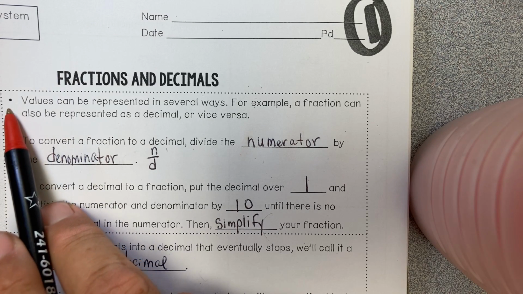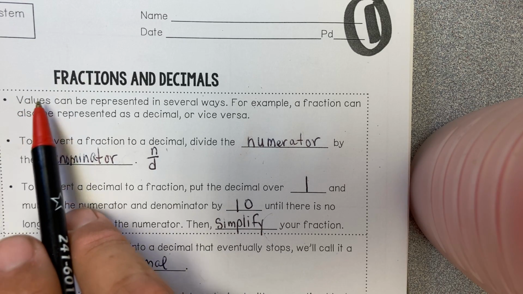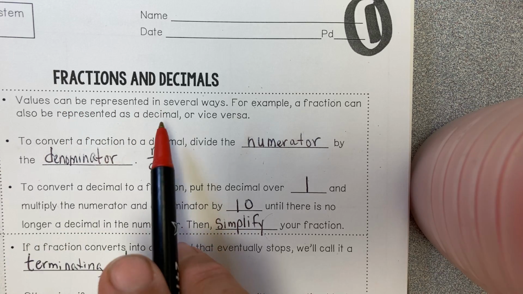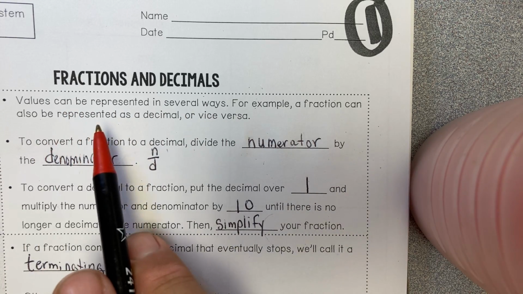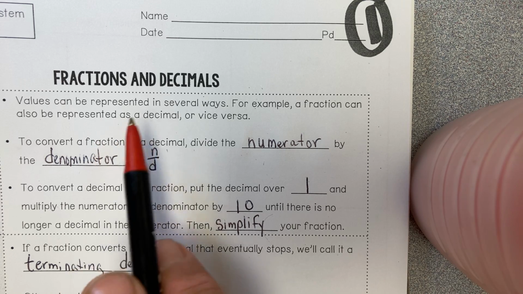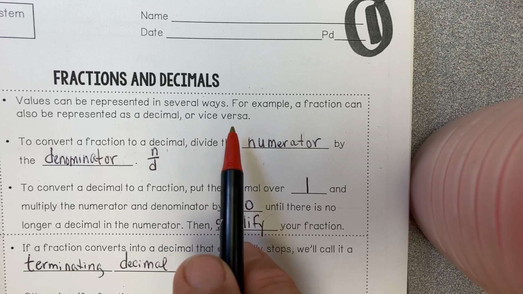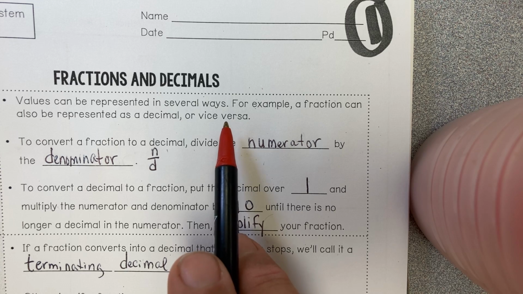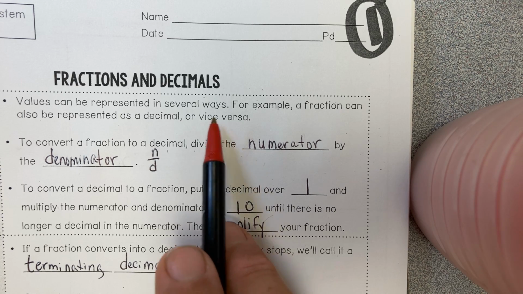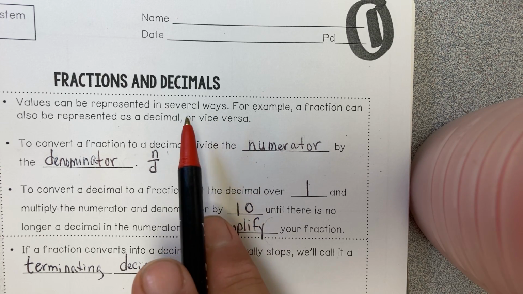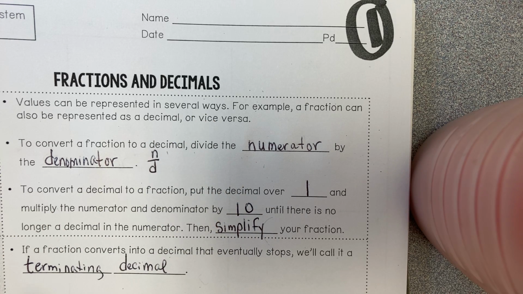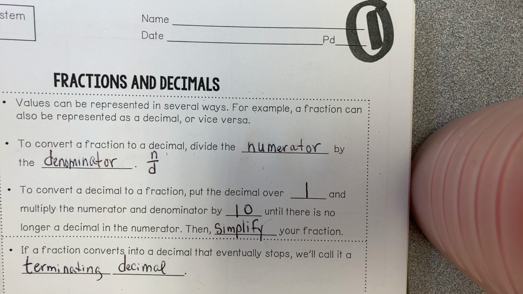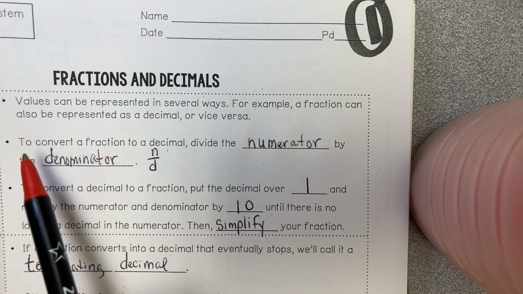You should be reading with me right here at this bullet point. Values can be represented in several ways. For example, a fraction can also be represented or written as a decimal or vice versa. For those of you that don't know what vice versa means, it means you can say this the other way around, that a decimal can be represented or written as a fraction. And that's what we're going to do. We're going to convert fractions to decimals, decimals to fractions. So let's go over the notes.